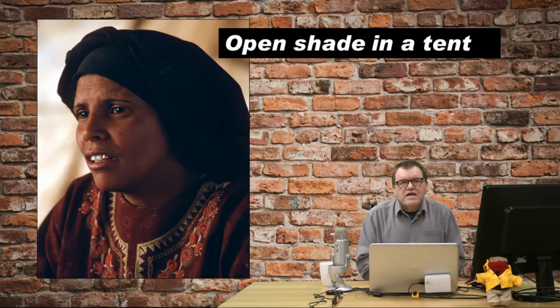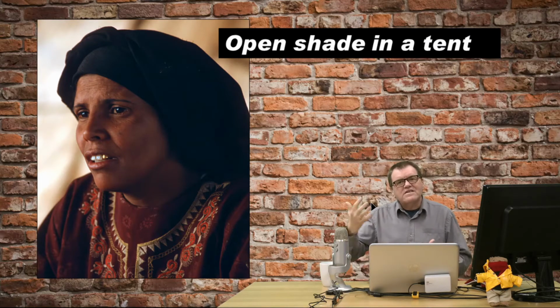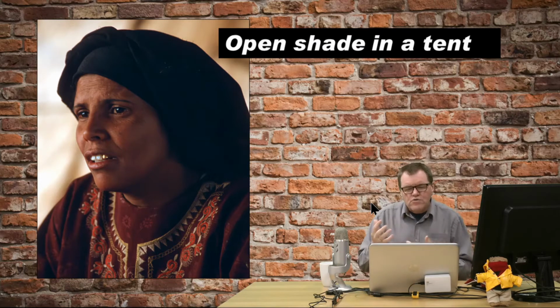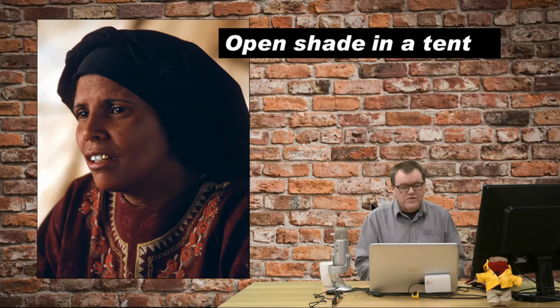Another example here, this is in Jordan, a place called Little Petra, and it's inside a Bedouin tent. Again, although it's a bright, hot, sunny day with very harsh sunlight, we're inside a tent, and that tent is diffusing the light. It's softening the light, so that it's a much more even, much more gradual transition from shadow to light on the subject there.